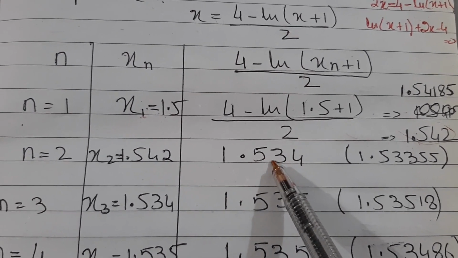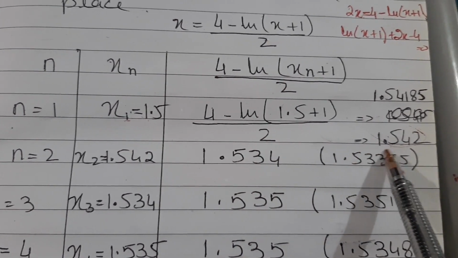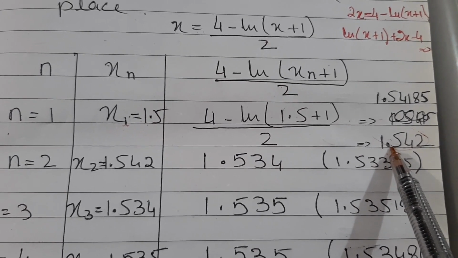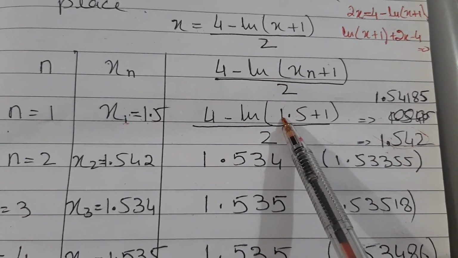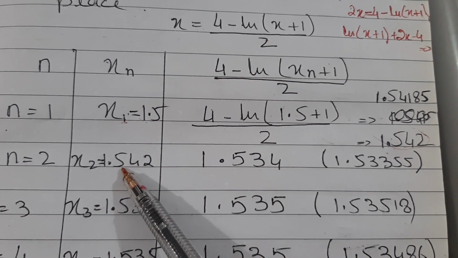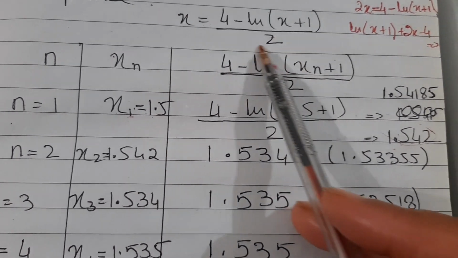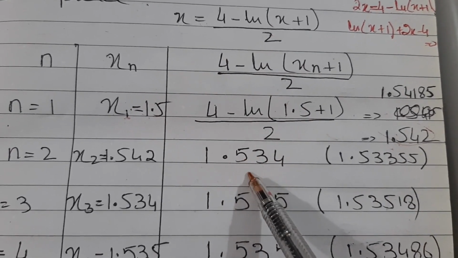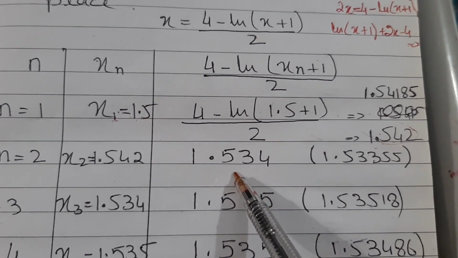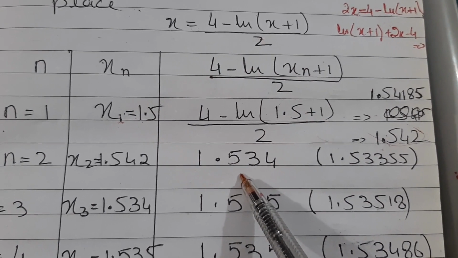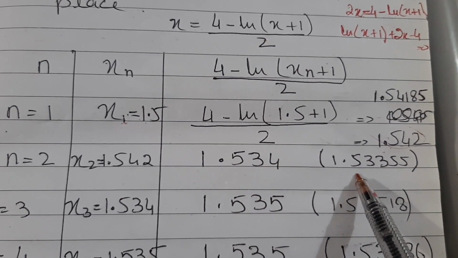Okay, so what I was saying, after substituting 1.5, now this is my next x value. So when I substituted 1.542 here, this whole thing is giving me this answer, 1.534 in 3 decimal places. Actually it was this.